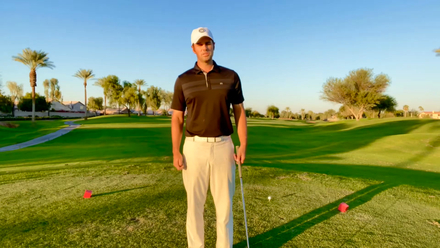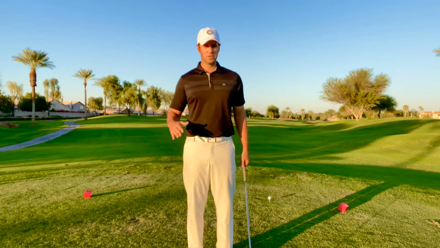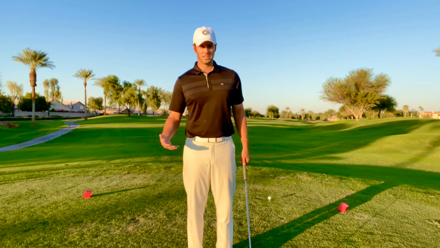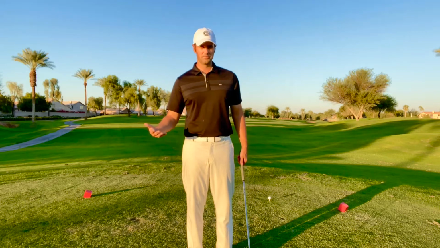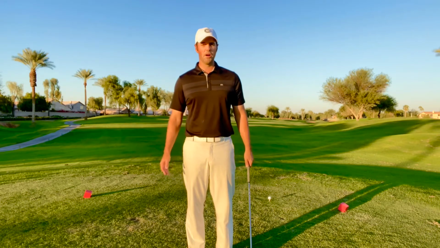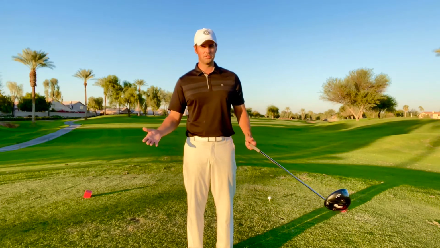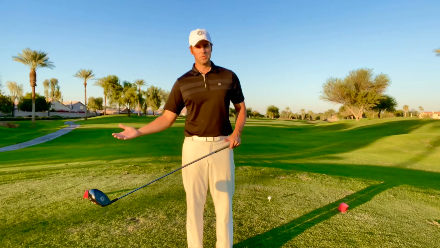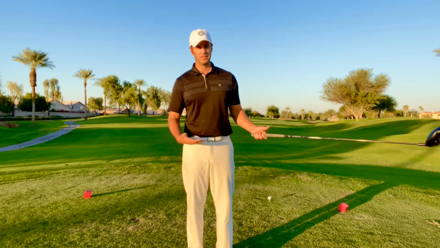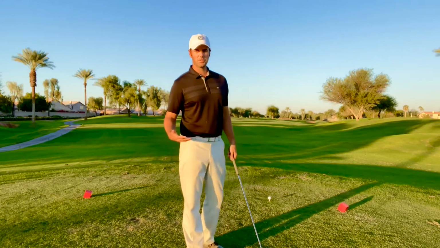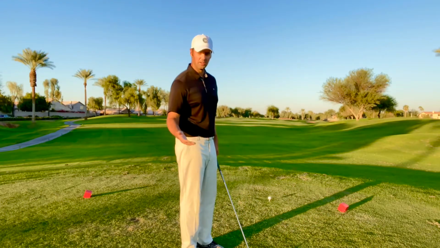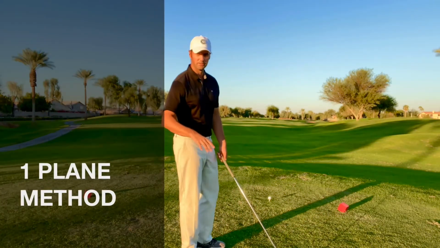So today we're just going to talk about the two different swing planes and the characteristics that we look for in those swings. All right, I'll make sure I compare them also to tour players so you can see maybe this is somebody that you want to model after, maybe you want to model after this type of swing. Okay, so first we're going to talk about the single plane or the one plane swing.